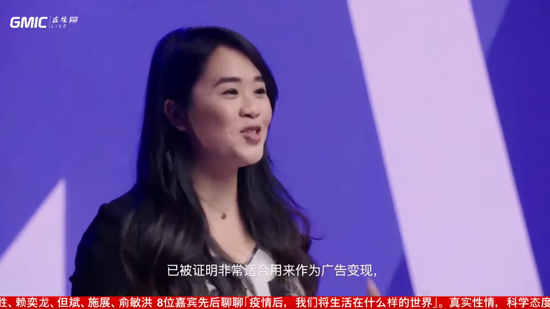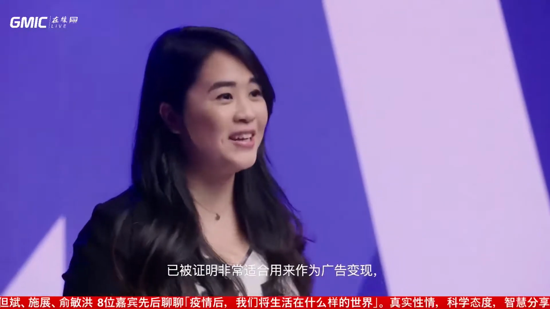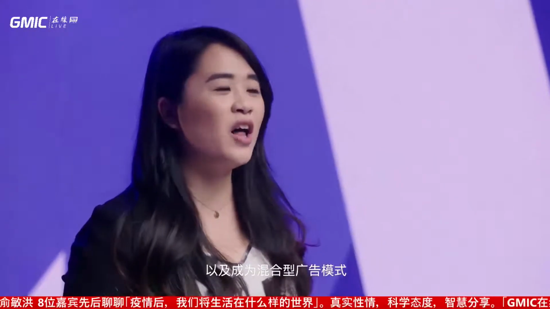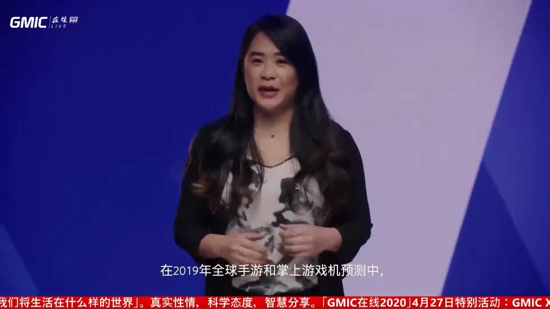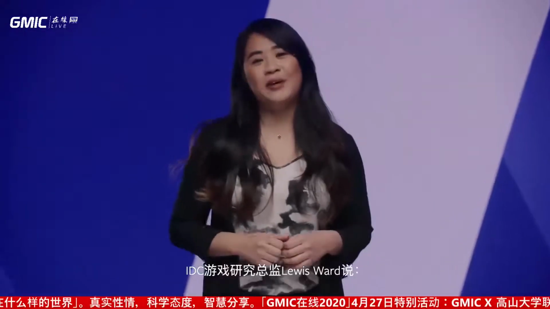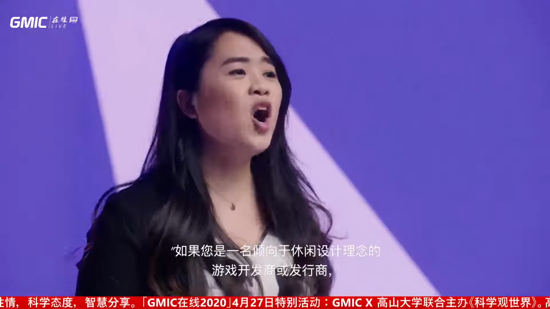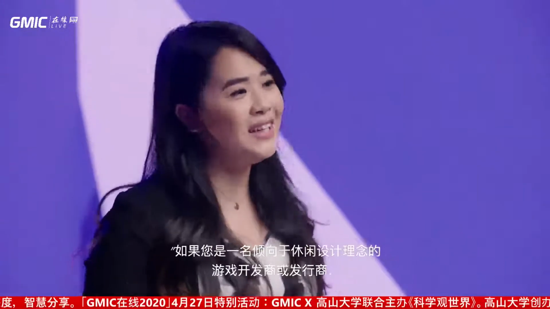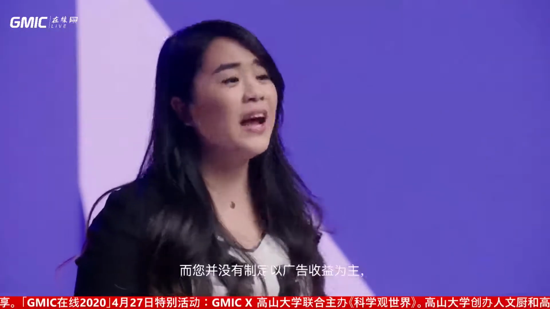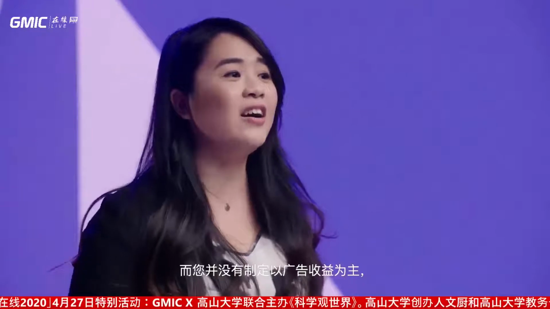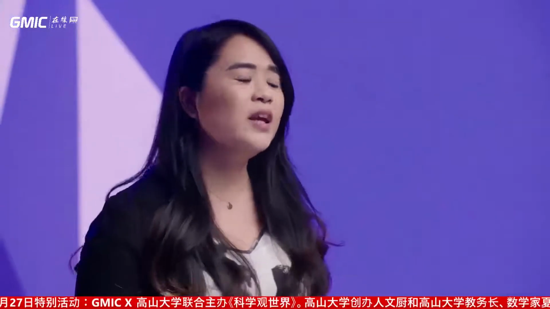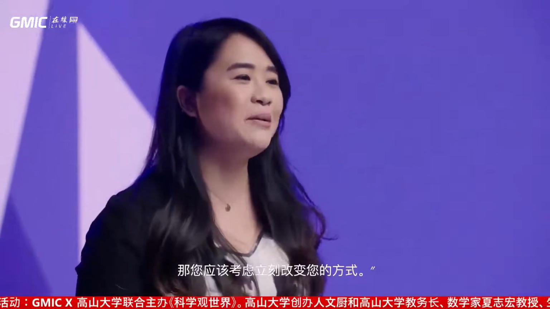When it comes to casual games, they've been shown to be a strong fit for ad monetization, as well as the hybrid model of ads and in-app purchase monetization. In his 2019 Worldwide Mobile and Handheld Games Forecast, IDC Gaming Research Director Louis Ward said, "If you are a developer or publisher with a casual-leaning design philosophy, and your organization isn't working on a more ad-centric roadmap, you should consider changing your approach immediately."